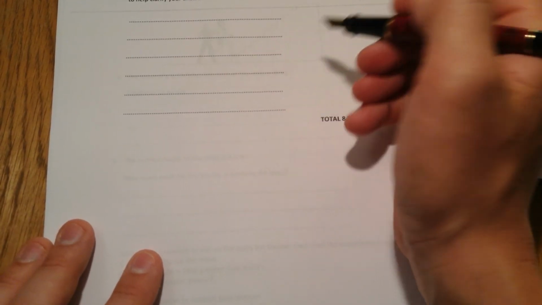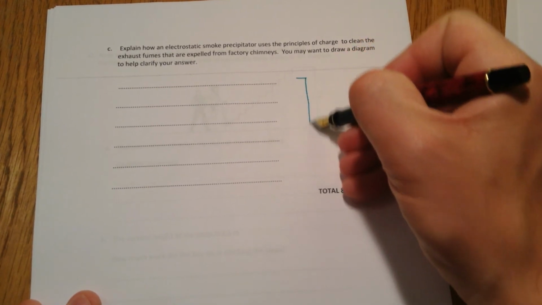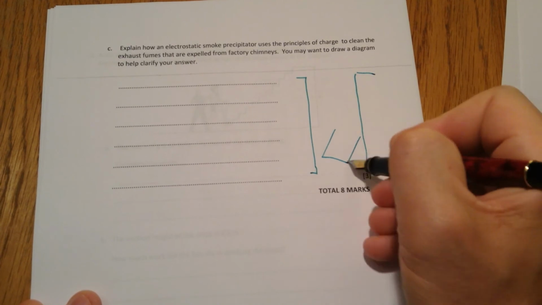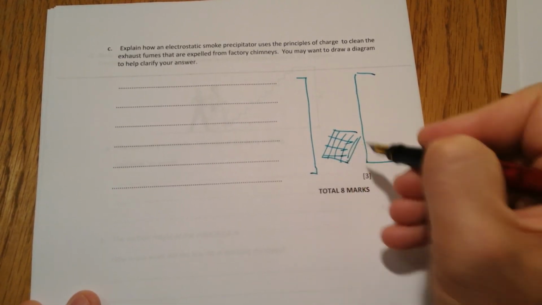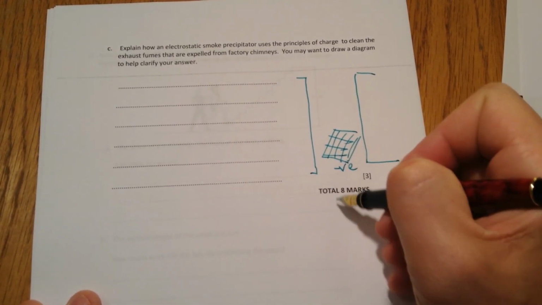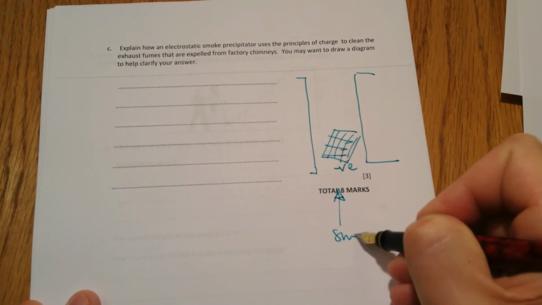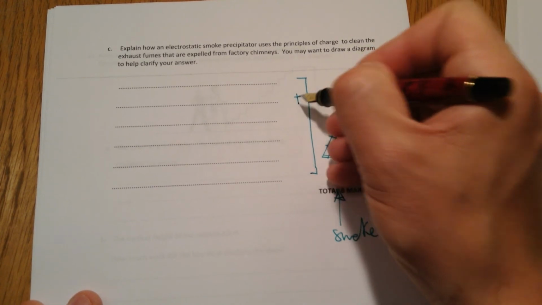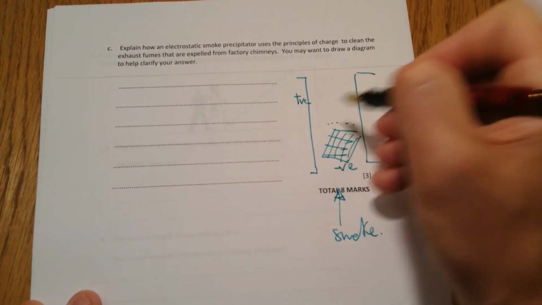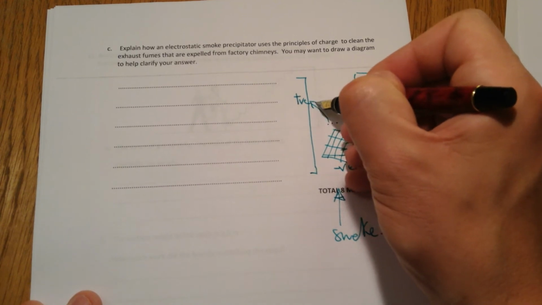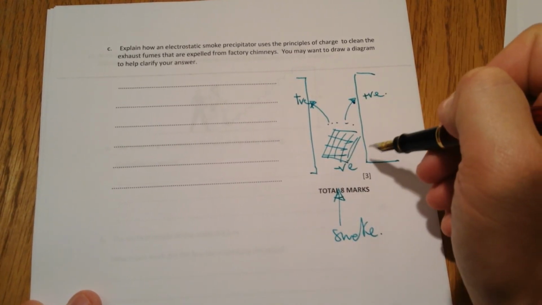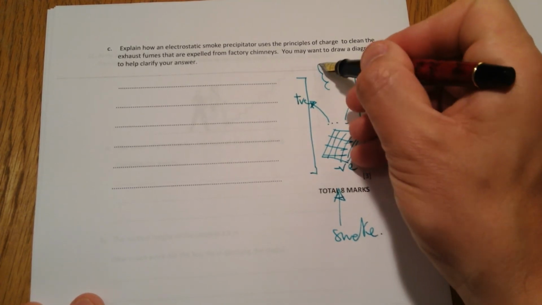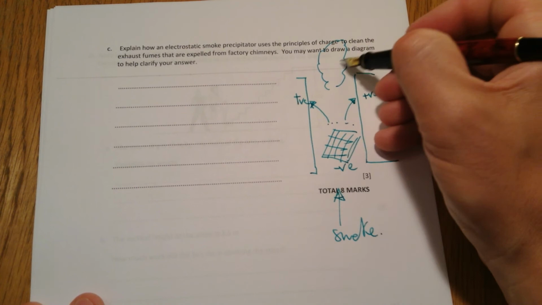Right, a bit of recall we needed here. Electrostatic precipitator. Hopefully you'll remember how this works. We have a grid here, which is negatively charged, and as the smoke comes through, it becomes charged. The edges of this, let's say a chimney, are positive, and so the smoke is attracted to the edge, thereby reducing the soot from the emission that leaves the chimney.